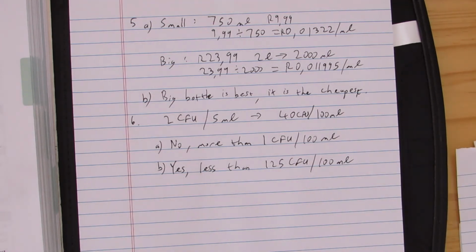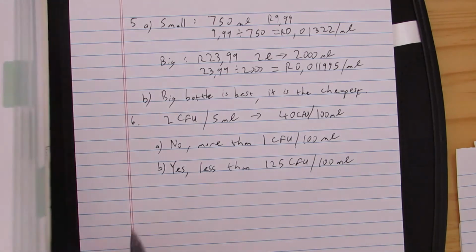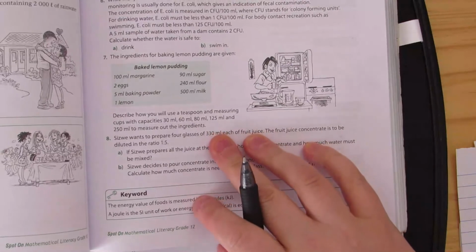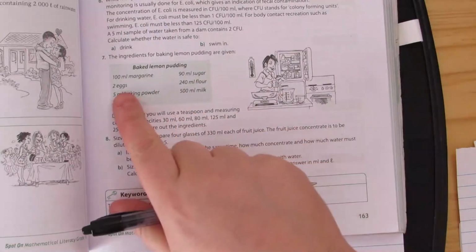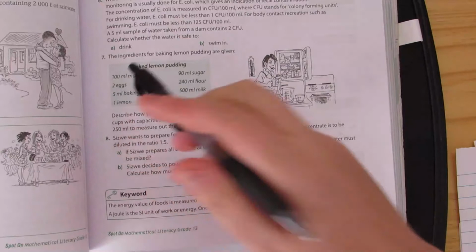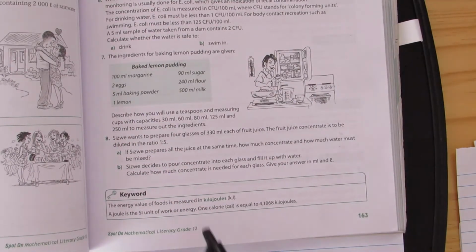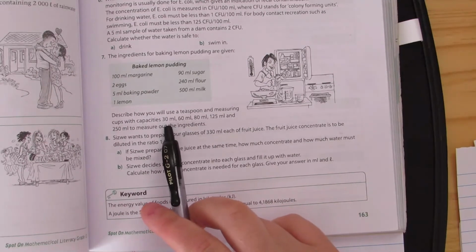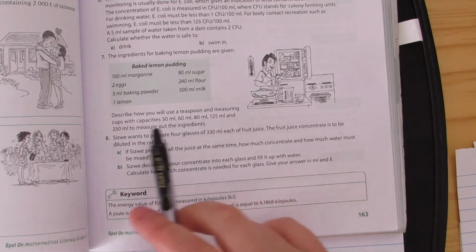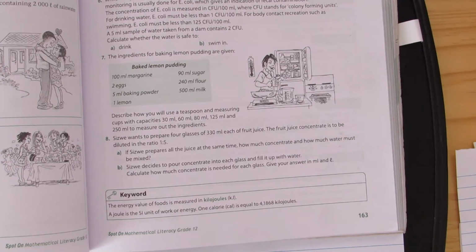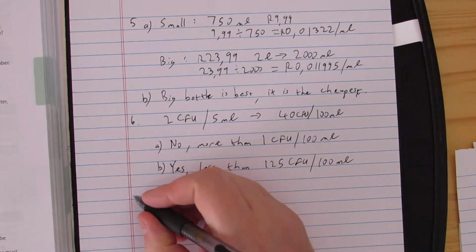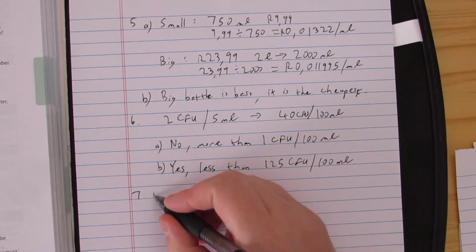Okay. Alright, number 7, they've asked you to play around with some cups and things to figure out the measurements. Obviously you can't do the eggs or the lemon because those are solid units. Otherwise you've got teaspoons, which are 5 milliliters, and measuring cups of 30, 60, 80, 125 and 250 milliliters to measure out the ingredients. So we're going to try to do the least amount of washing up here, so we'll use the least number of things.